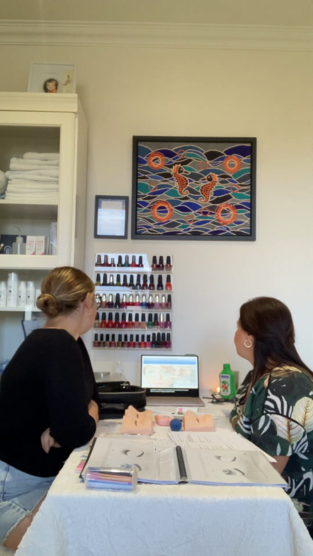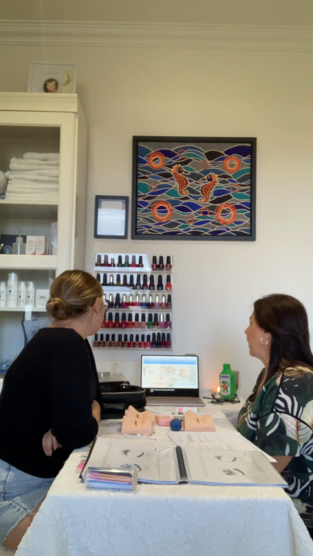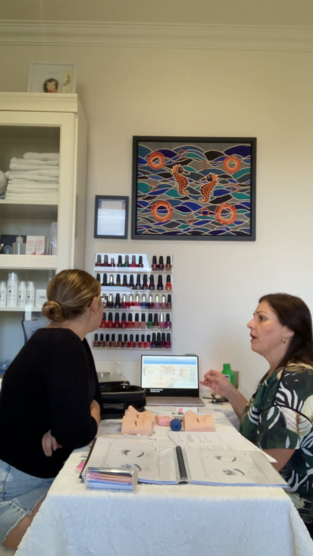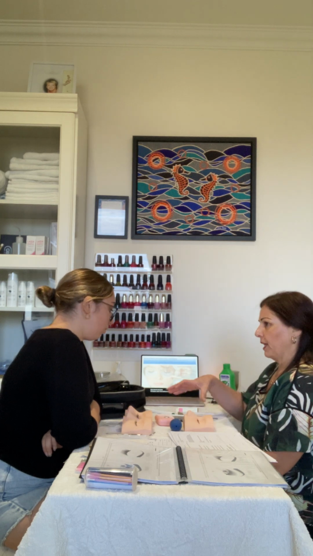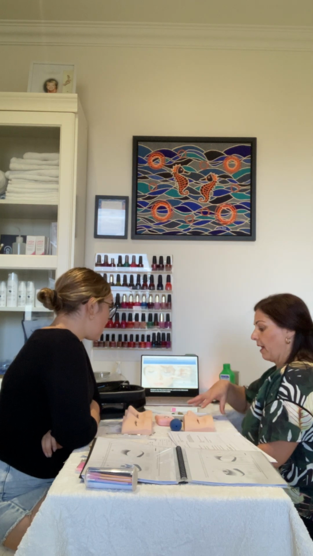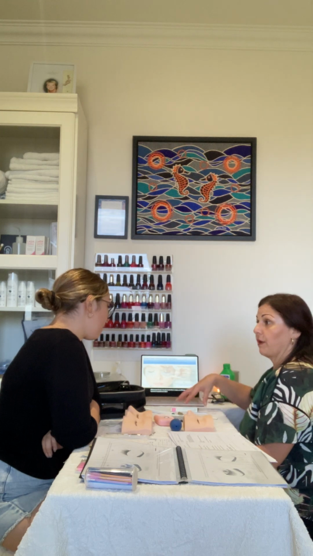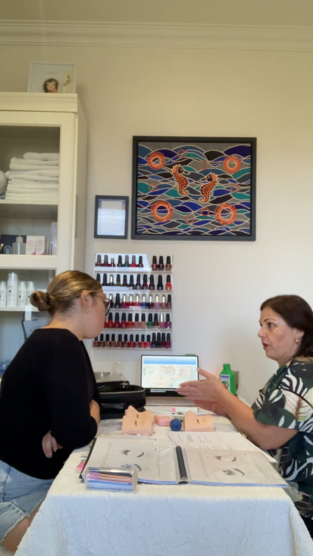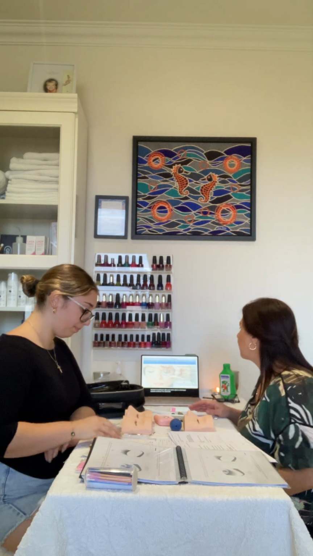It helps your treatment flow, so you're not having to stop. Once you've done the map, you can set up your lash plate and have all the lashes that you need prepped and ready to go. So it helps for a seamless treatment plan, so you're not stopping and starting all the time.